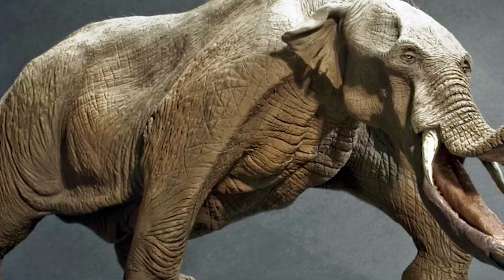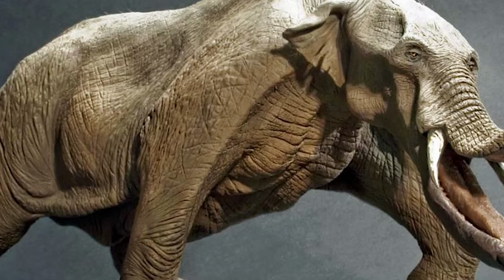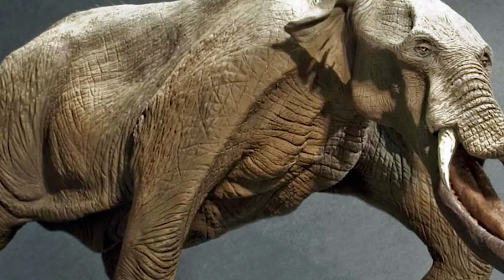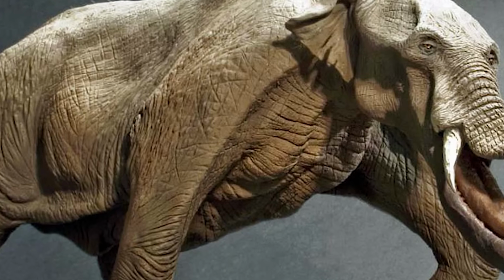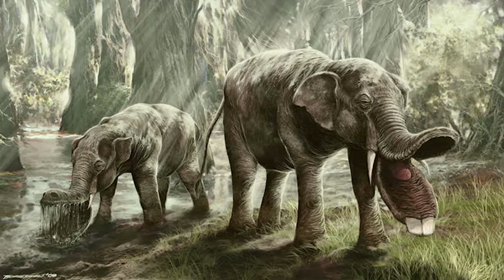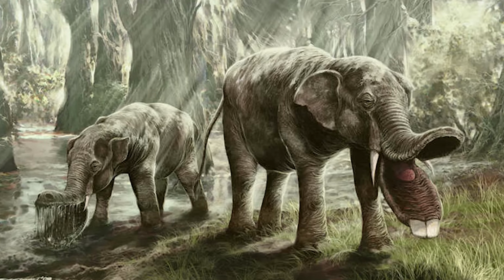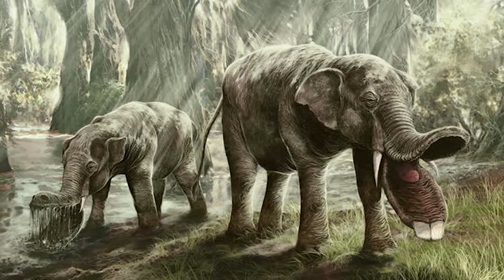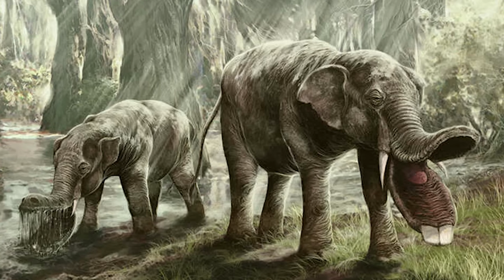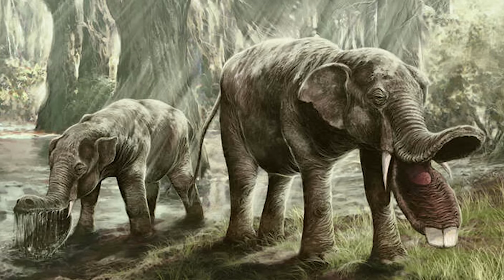The most distinctive aspect of the Platybelodon is its shovel-shaped lower tusks, a remarkable adaptation that distinguishes it from other elephant-like mammals of its time. These broad, flattened tusks are believed to have served various functions, including digging, stripping vegetation, or manipulating objects in its environment, similar to modern elephants.